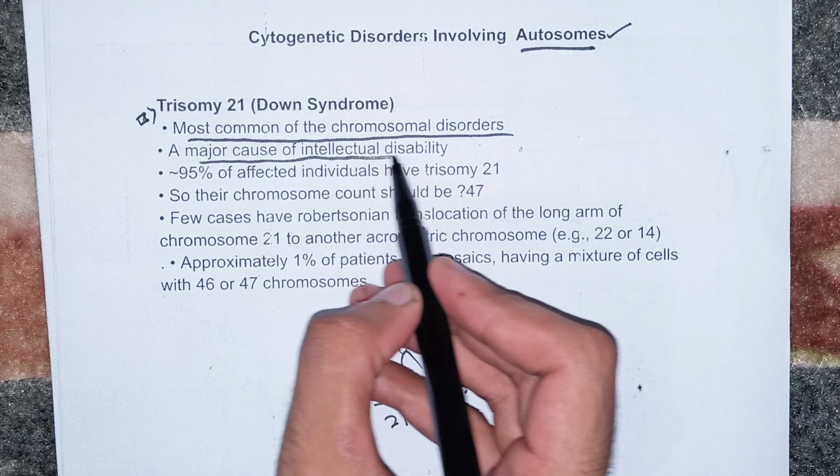Okay, let's suppose this is the individual. No drawing can be worse than this in the world, but still you can understand this. If this is the individual who is developing Down syndrome, so if I take out one cell outside, you will see that on the 21st pair of chromosomes there will be one extra chromosome. This is what you have learned so far.